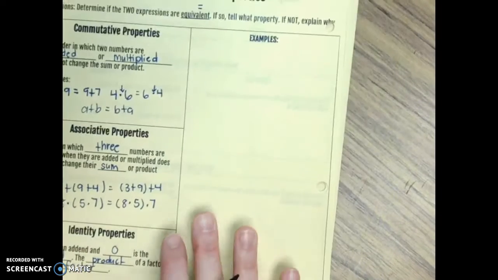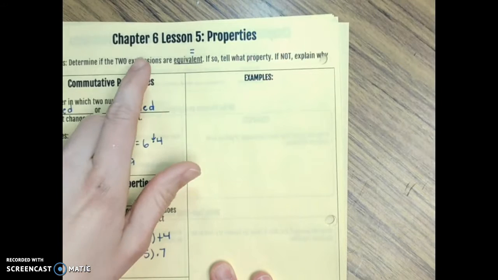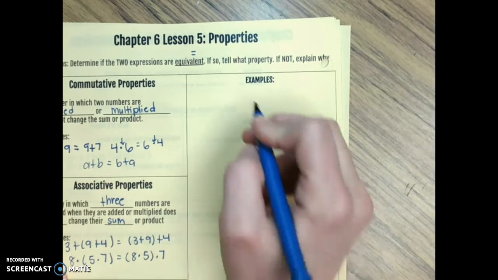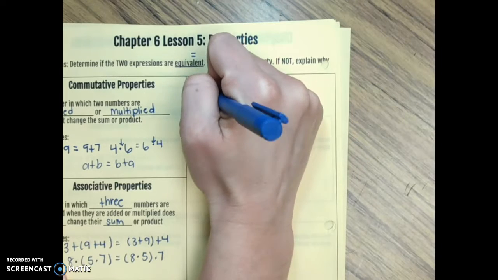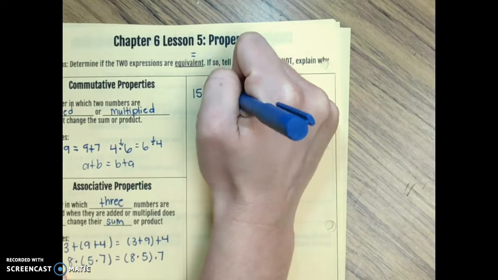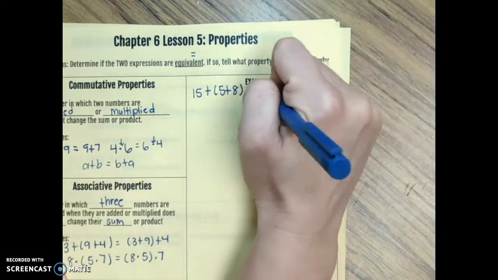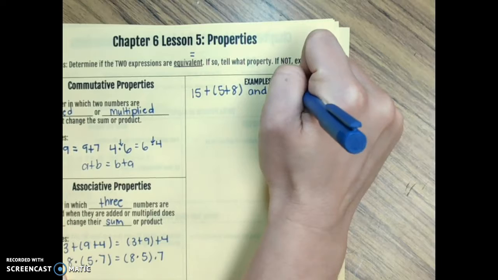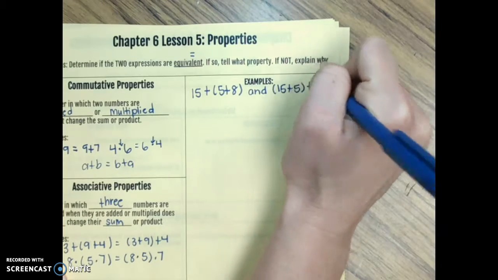So we're going to go over here and we're going to do some examples, and we're going to use these directions that we read earlier. So my first one is going to be 15 plus, in parentheses, 5 plus 8, and 15 plus 5, in parentheses, plus 8.